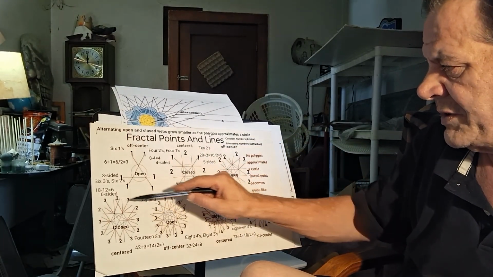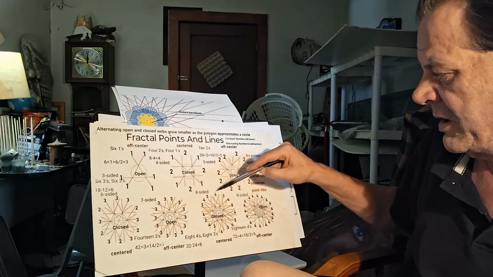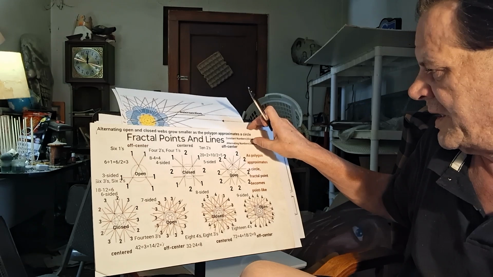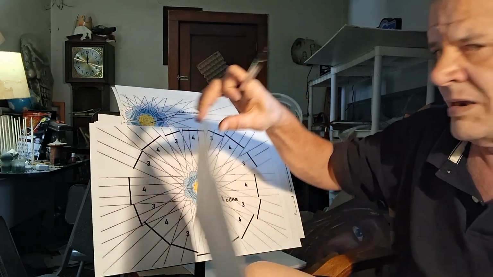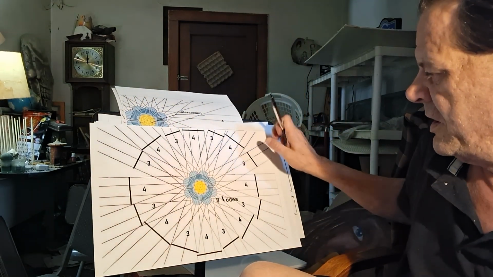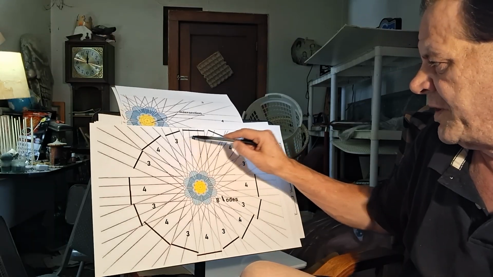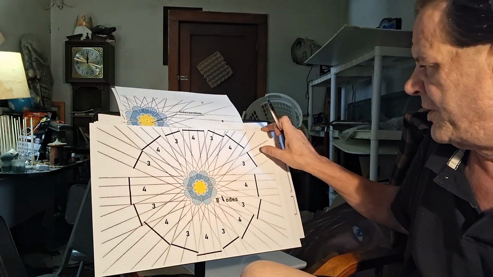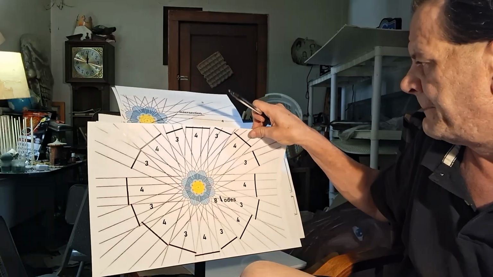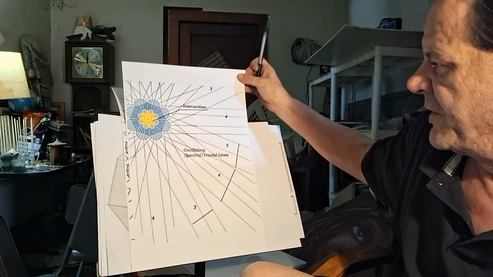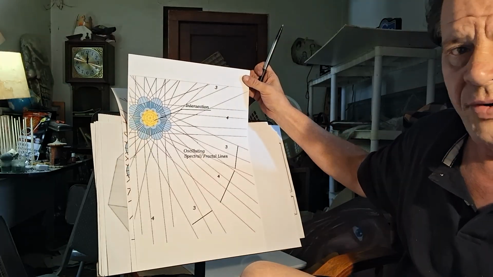You can do this for yourself and see the math and how I get it from these fractal points and lines. And here's another image of a fractal point that I'm working with, 3, 4, 3, 4, 3, 4. And then finally, this is another image of the fractal point 3, 4, 3, 4, 3, 4.